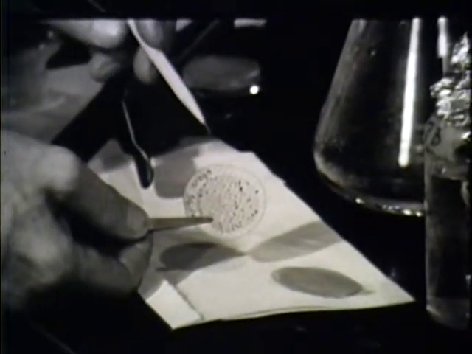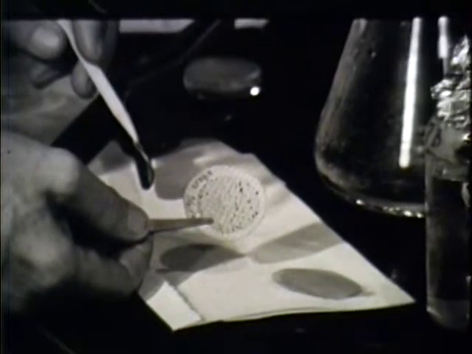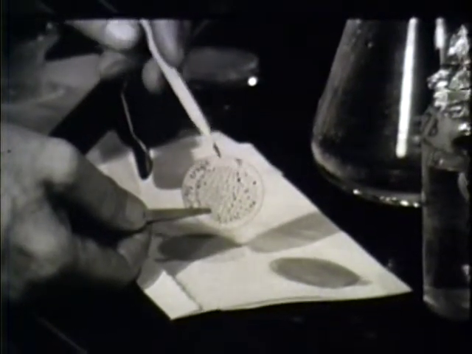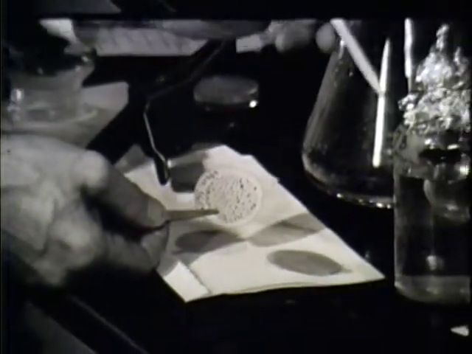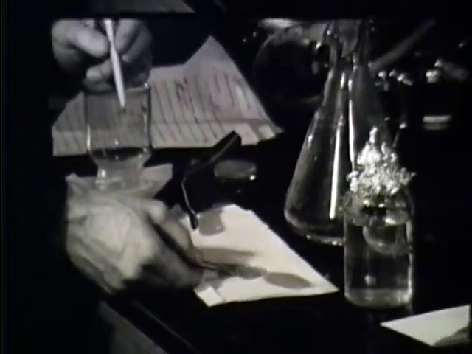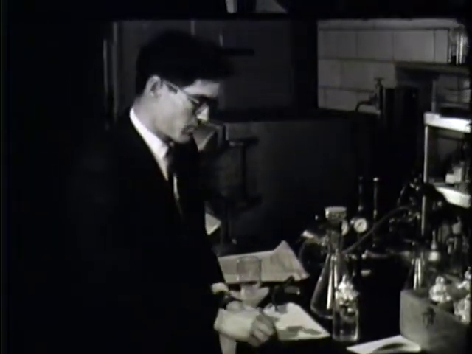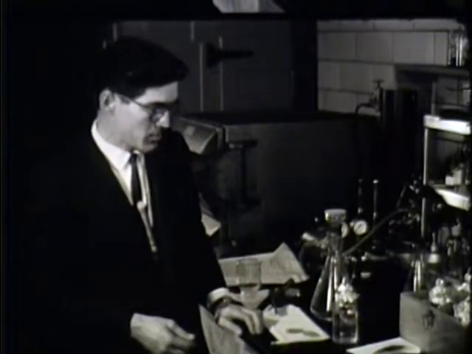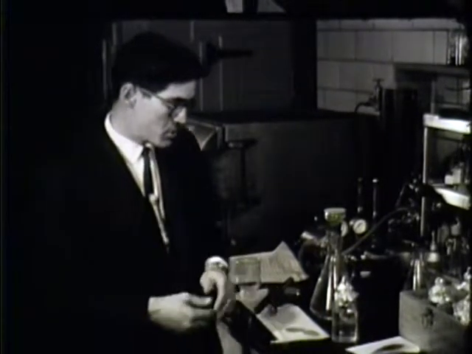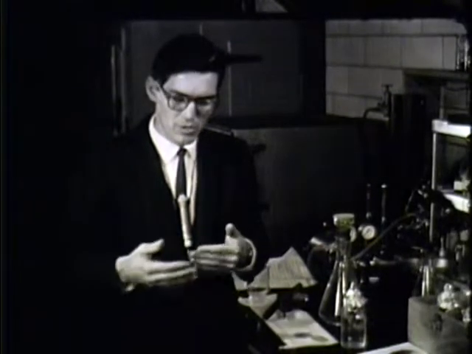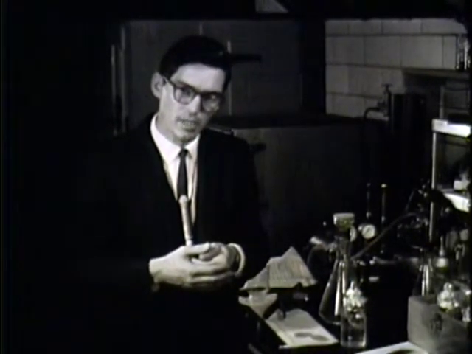Each of these spots represents a colony of bacteria, and we can say that for each colony present on this filter, there was one bacterium present in our sample. This then gives us a very accurate count of the number of bacteria present in a known sample. And with this number, we can plot the distribution of bacteria in Lake Whatcom and watch the seasonal changes and changes which occur from station to station in bacteria concentrations.